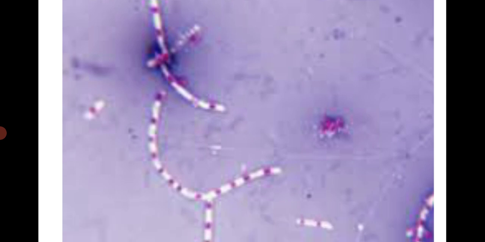So this is an image of endospore staining of a streptobacilli. The bacilli are in chains. The red colored endospore is here, with colorless cytoplasm or colorless vegetative cell, and a black colored background. This is the overall observation for endospore staining.